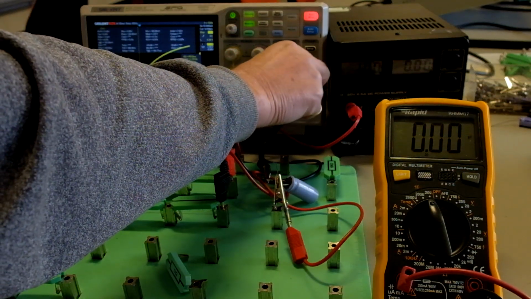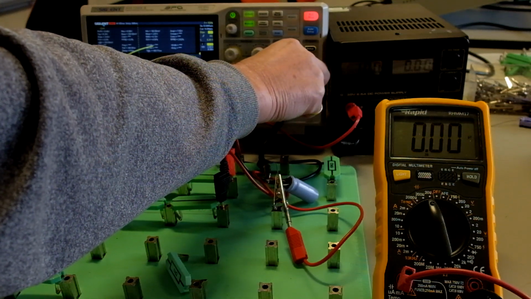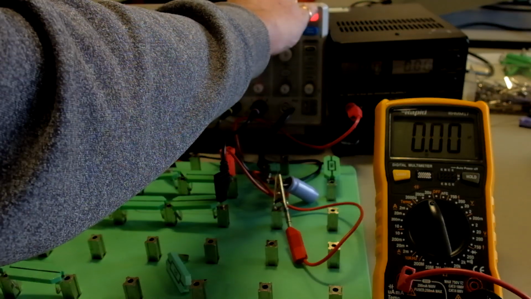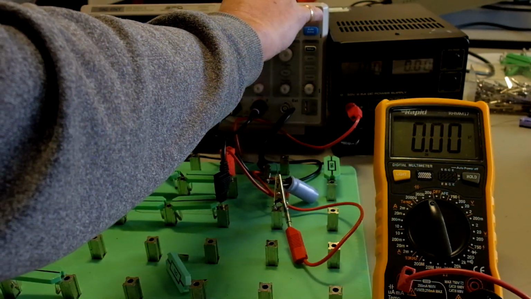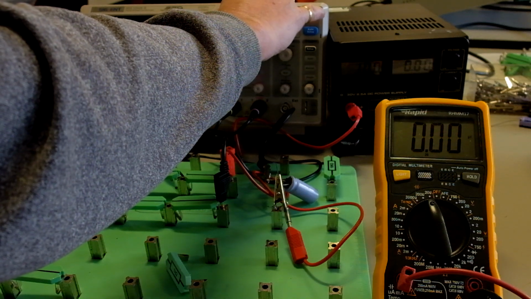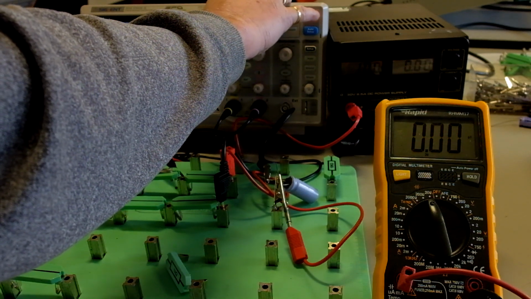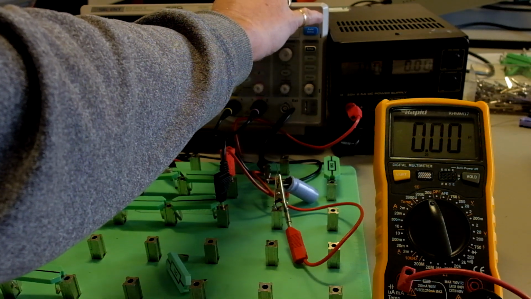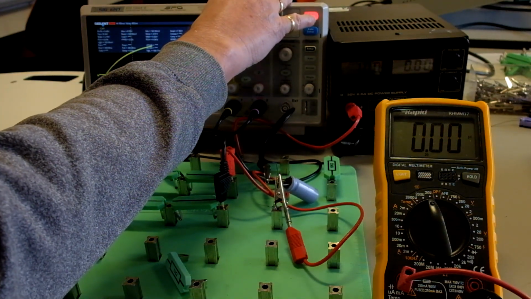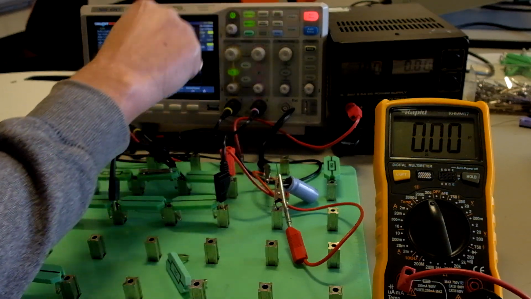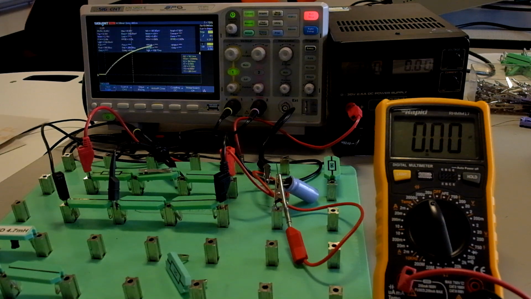Let's see if we can measure it to 6.3 volts. We've got 0 volts there. We just need to move that cursor. We need to move that cursor there to where it crosses 6.3 volts, and what we're reading off there is 382 milliseconds.